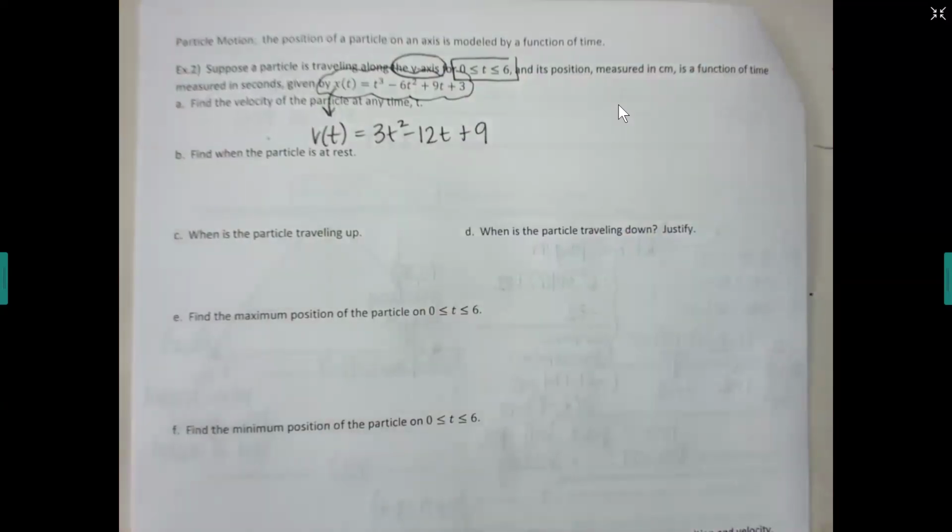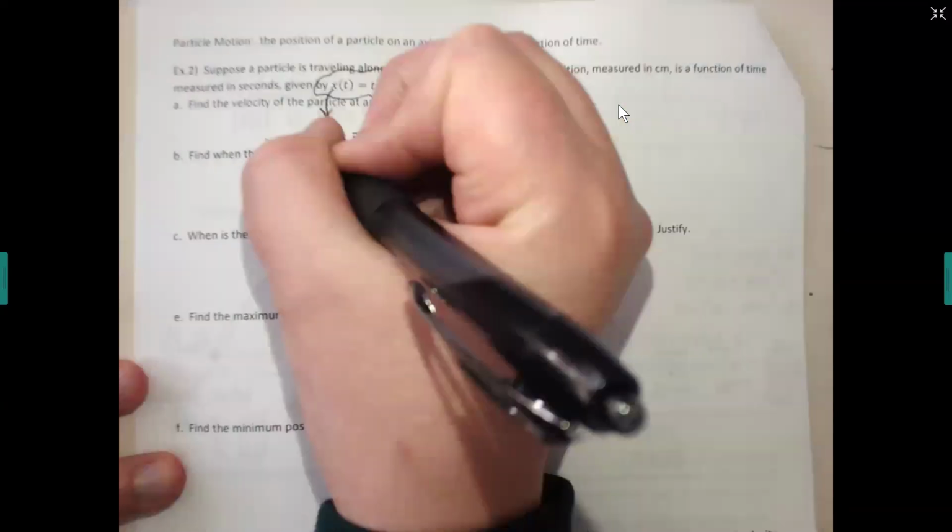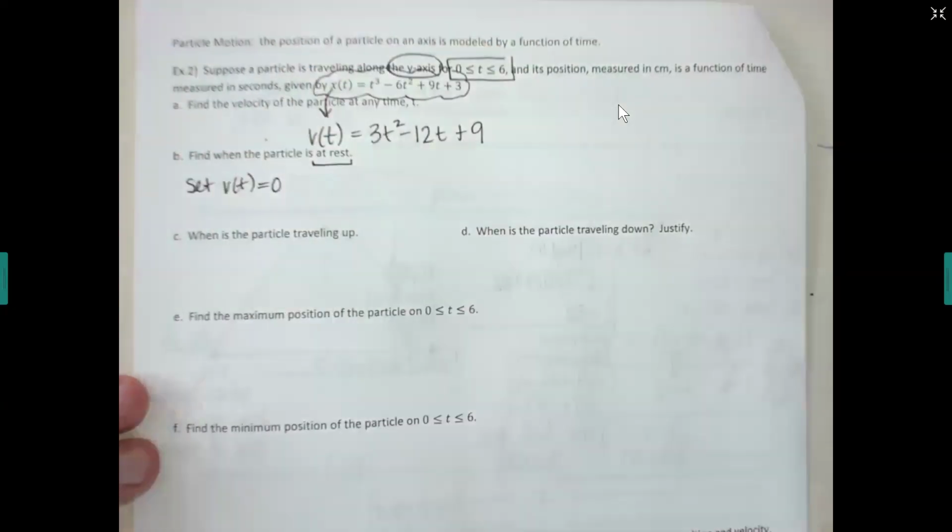So to get from position to velocity, I take the derivative. Then it says to find when the particle is at rest. What do I do for at rest? Okay, am I plugging in 0 or setting equal to 0? Setting equal to 0. So remember that at rest means that I'm going to set velocity equal to 0.